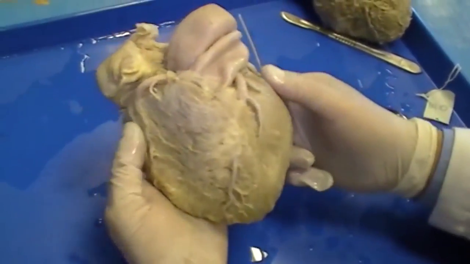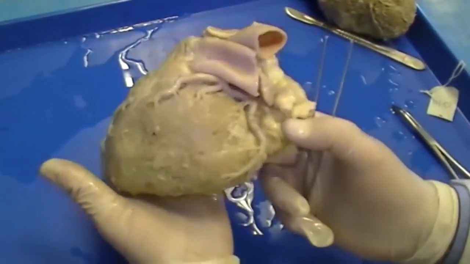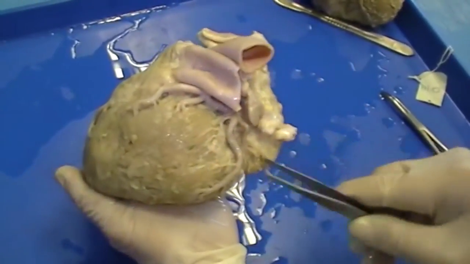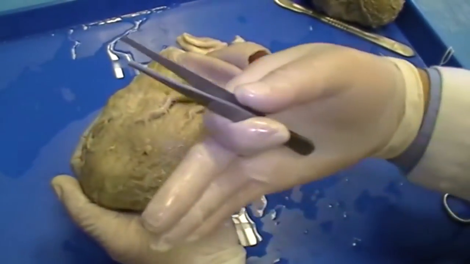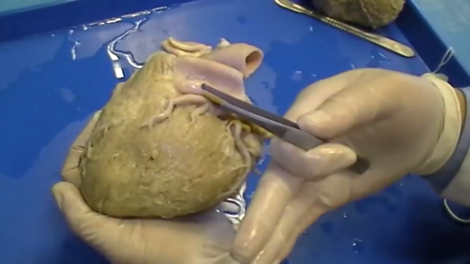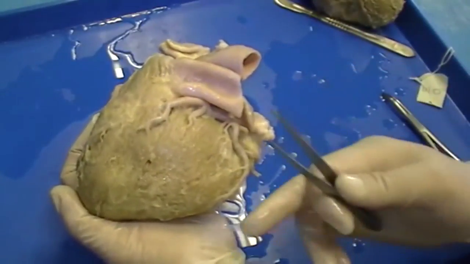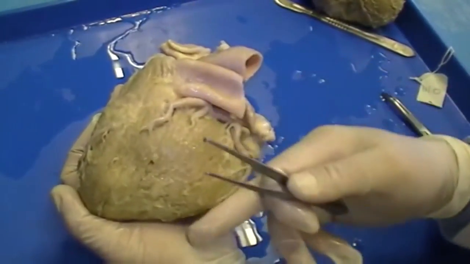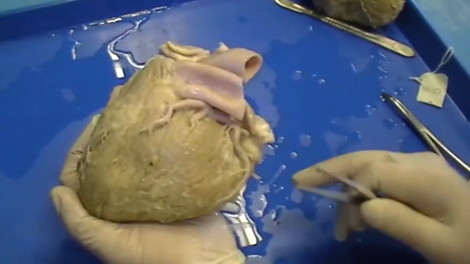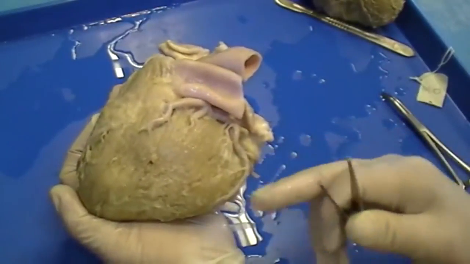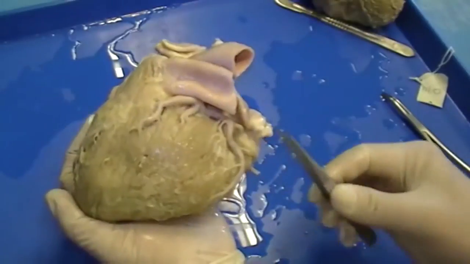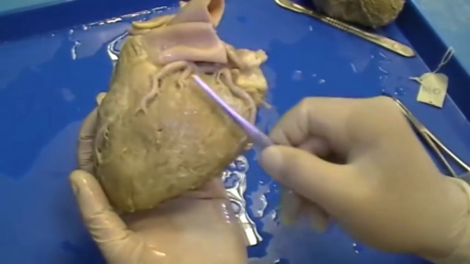From here, we can go to the pulmonary surface, which is this one. So we could rotate the heart this way, and you'd see the pulmonary surface. This pulmonary surface is looking slightly backwards to the left and will be related with the mediastinal surface of the left lung on its inferior lobule. That's why it's called pulmonary surface.